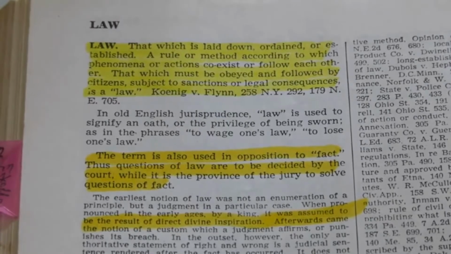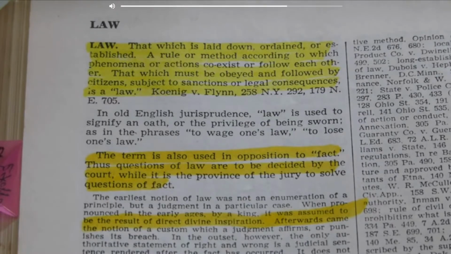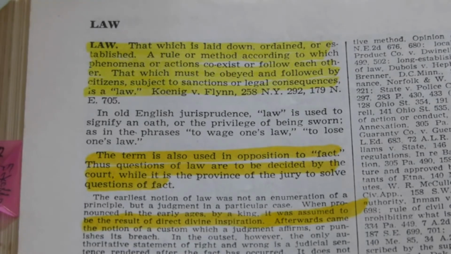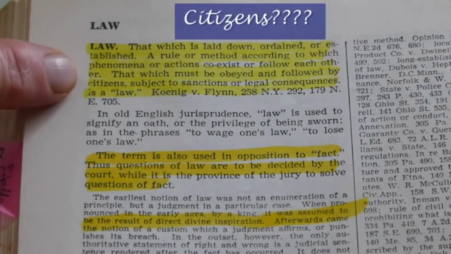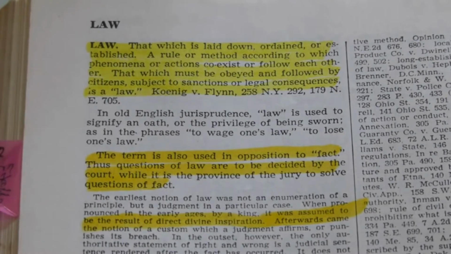Okay, here's from Black's Law, 4th, page 1028. Law. That which is laid down, obtained, or established. A rule or method according to which phenomenon or actions coexist and follow each other. That which must be obeyed and followed by citizens. Get that? Citizens, subject to sanctions or legal consequences.